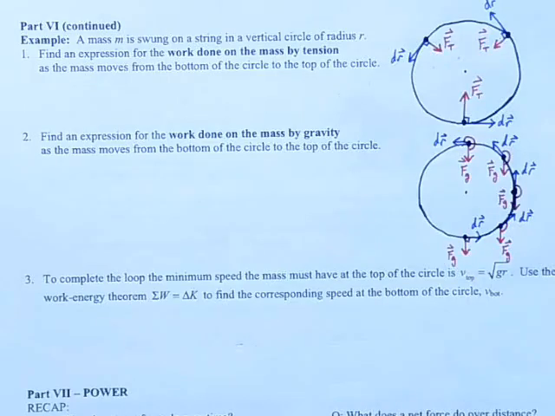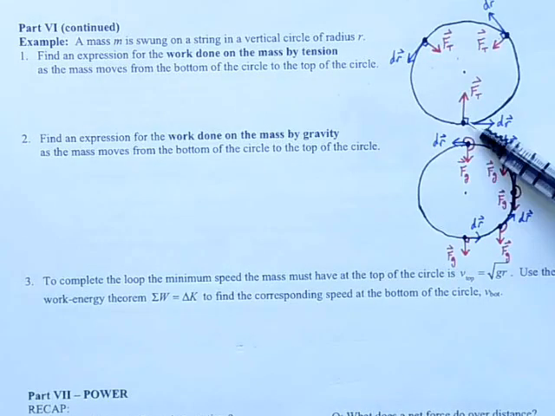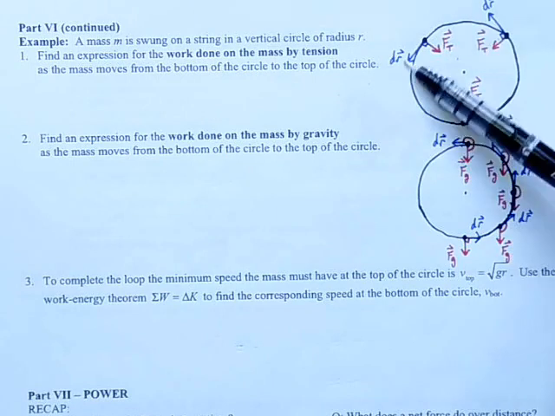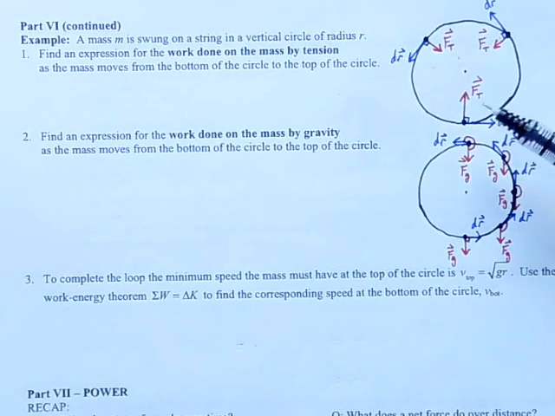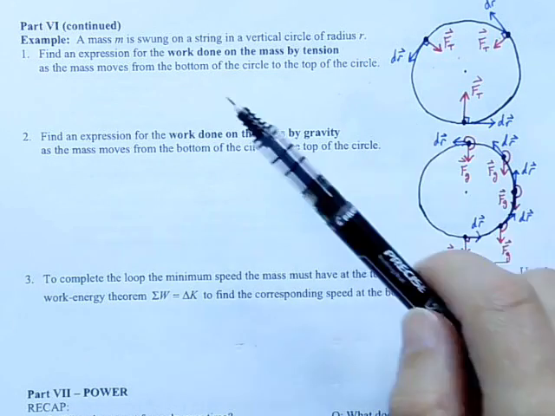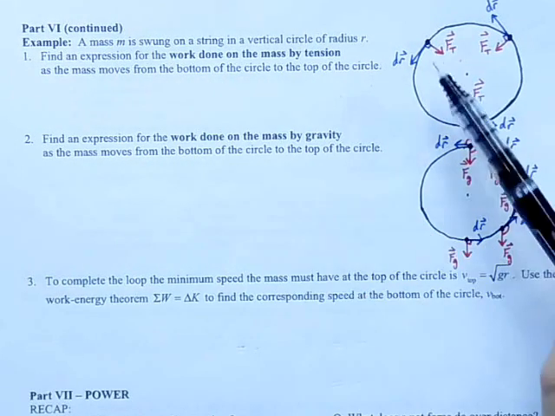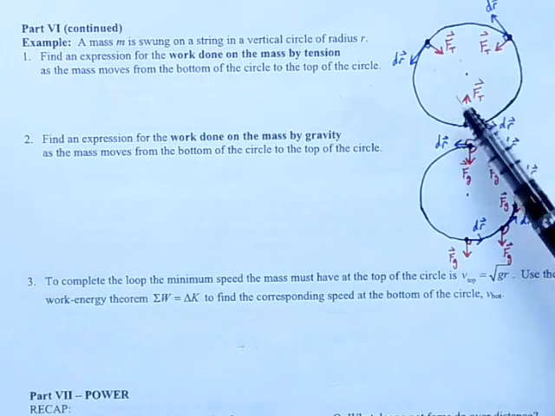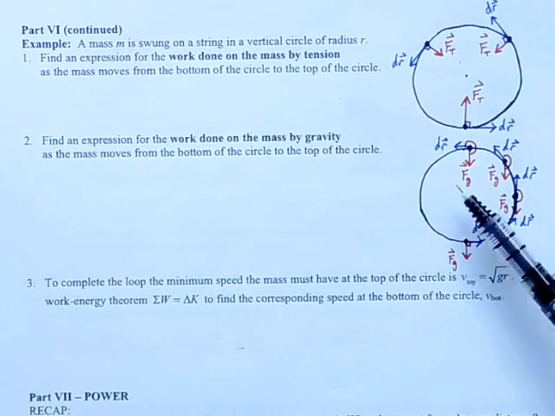Here's another scenario that you've studied before, a mass moving in vertical circular motion. Previously, you've analyzed this using the tools of dynamics and kinematics, but now I'd like to revisit it from the perspective of work and energy. So our first task will be to find the works done on the mass by the two forces acting on the mass, tension and gravity.